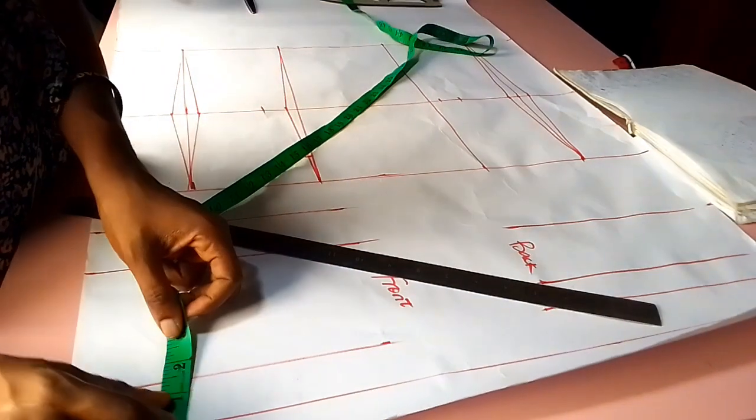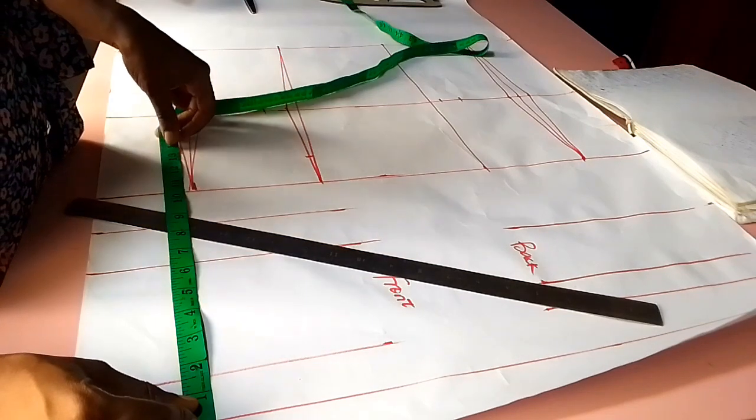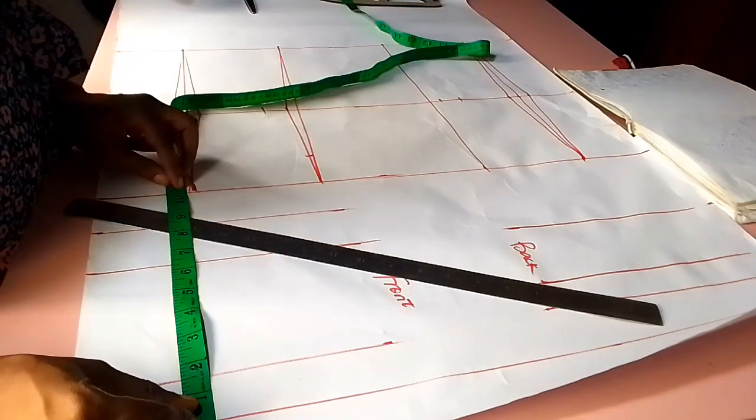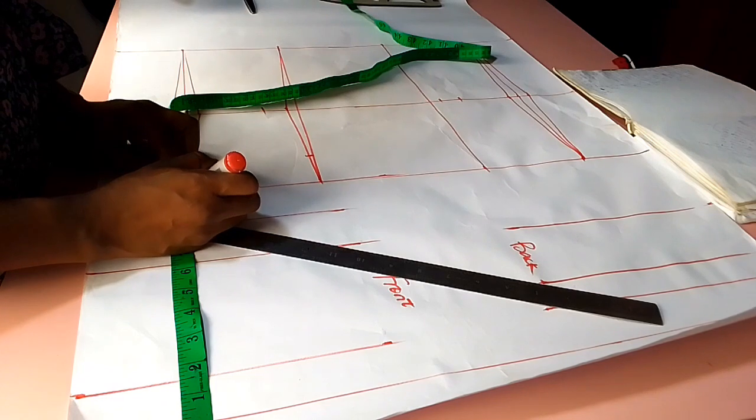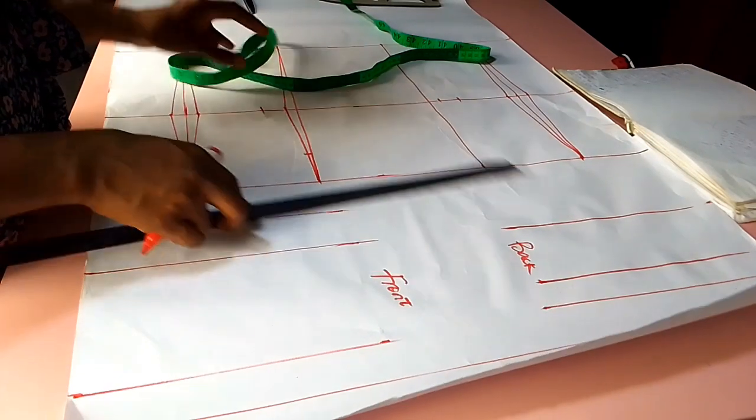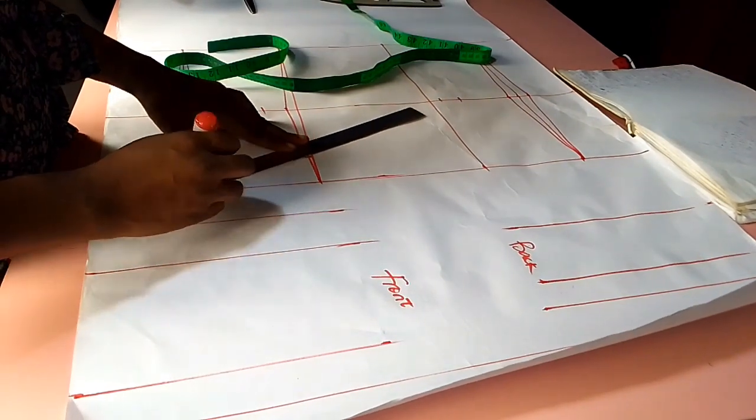And then from this is your shoulder line. From this shoulder line, you measure your bust point. My bust point is 10. That's 10. Then you connect it here.